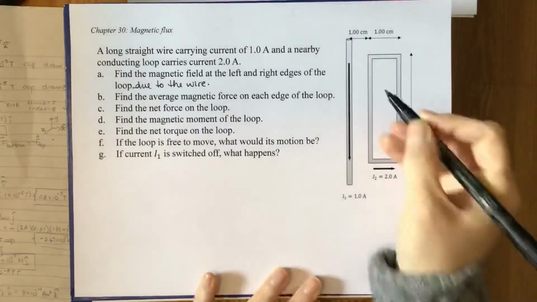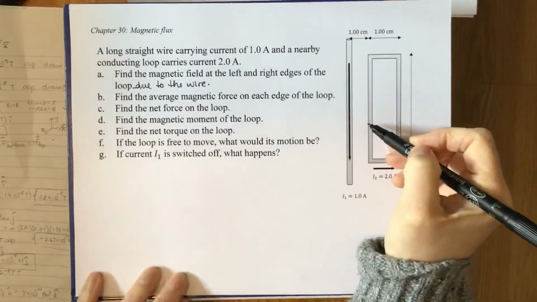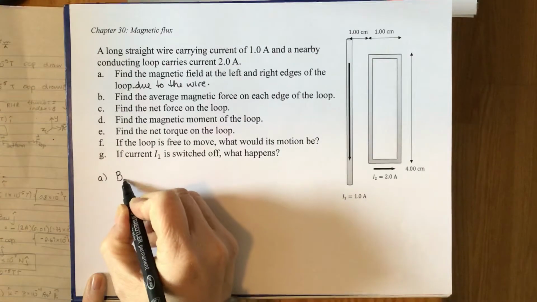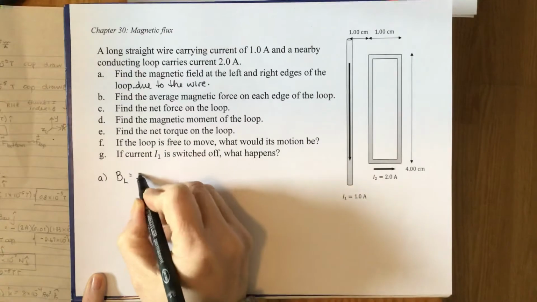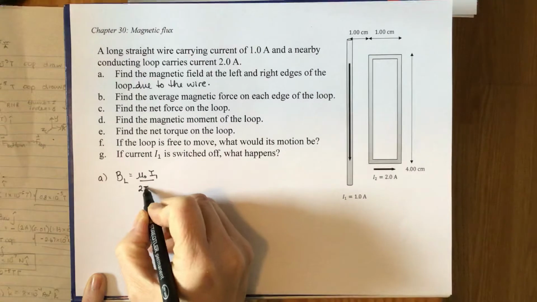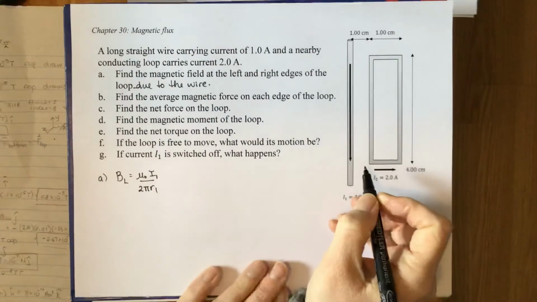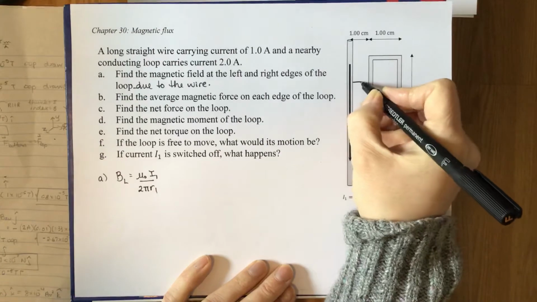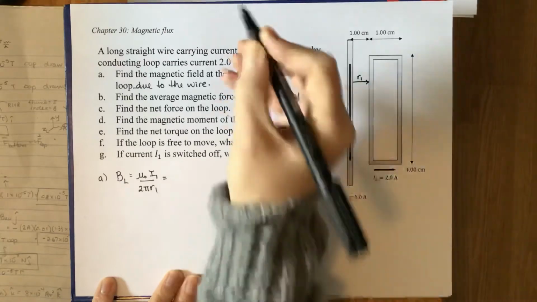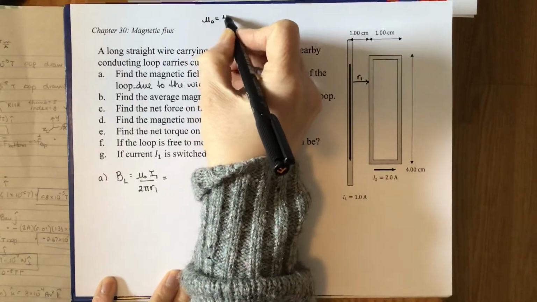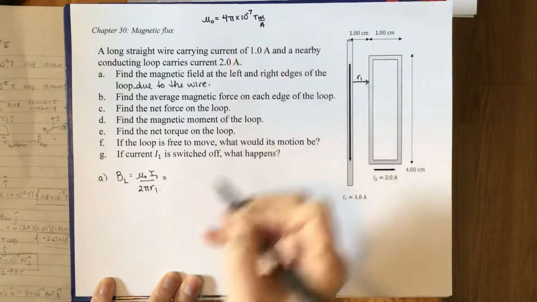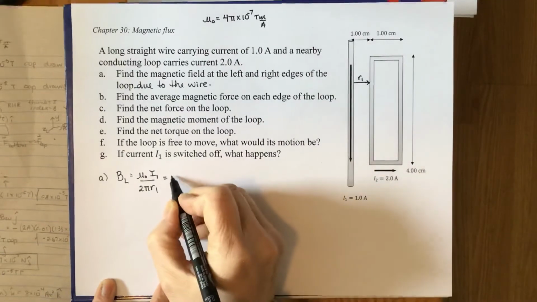So we want the magnetic field at the left and right edges, so let's start with the left edge. The magnetic field is due to a long straight wire. So B at the left edge, BL for left, is mu naught times the current in the long straight wire, that was I1, divided by 2 pi times R1. R1 is the distance from the long straight wire to the left edge of the loop. There's our R1. Mu naught is our constant permeability of free space, 4 pi times 10 to the minus 7 Teslas meters over amps. R1 is 1 centimeter, so we'll put our numbers in.